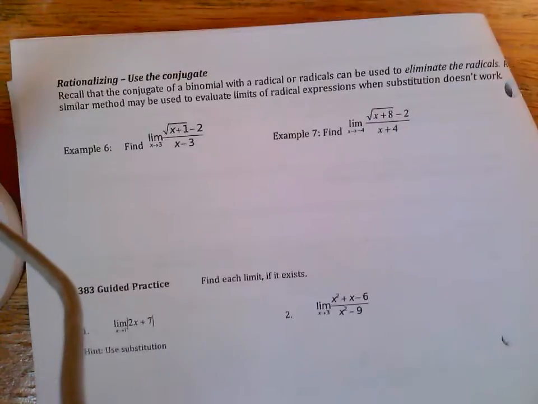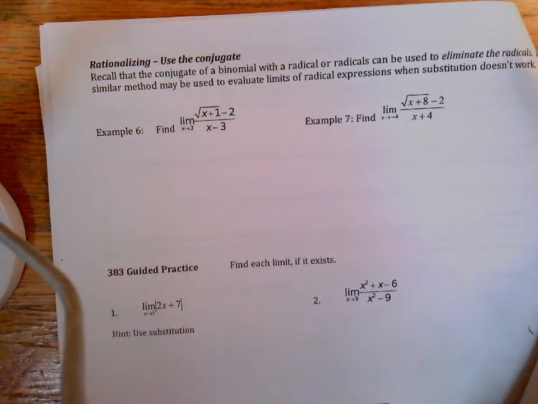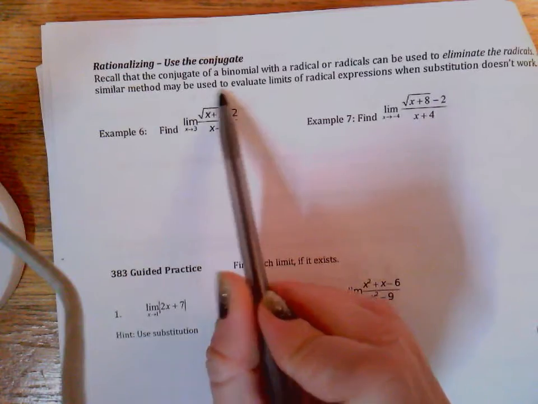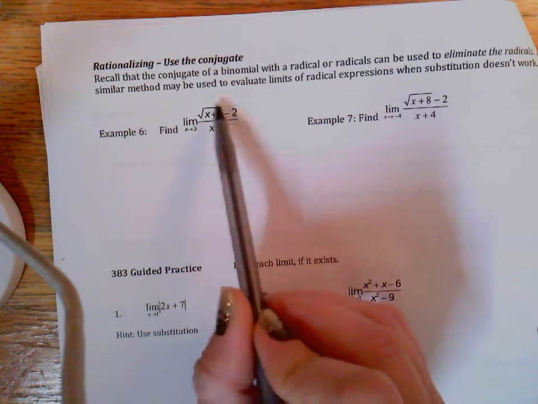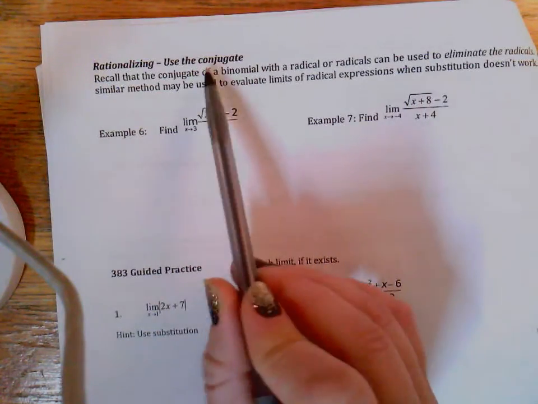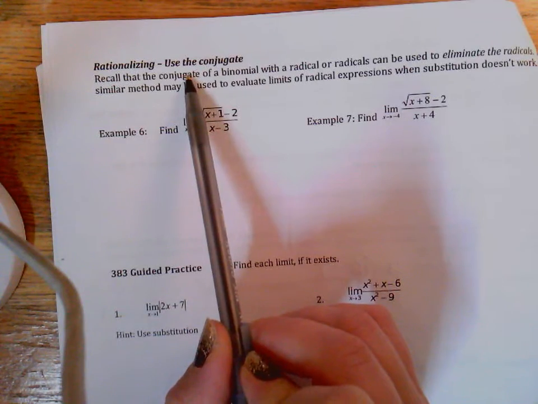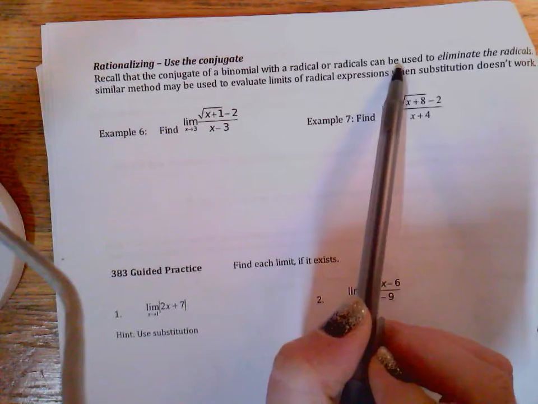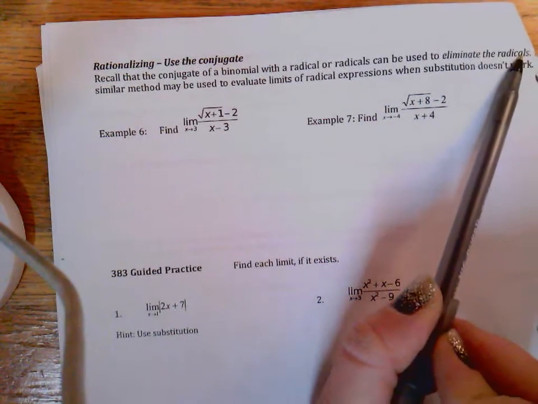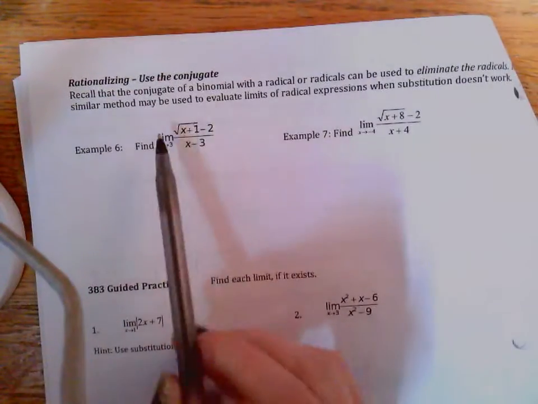All right, so here is kind of the third method for today. So we had factoring, then we tried just simplifying first and then factoring. So now this is when there's a square root symbol. These limit problems are usually going to be set up to work with a square root symbol using a conjugate. So it says recall that the conjugate of a binomial with a radical or radicals can be used to eliminate the radicals. A similar method may be used to evaluate limits.